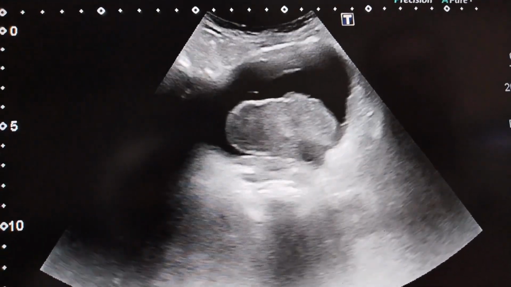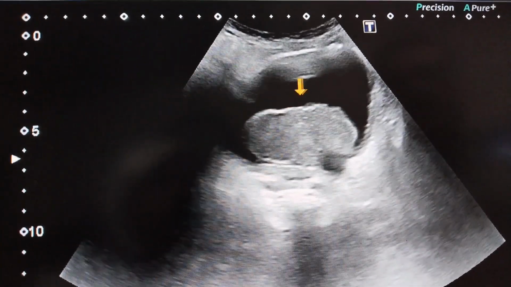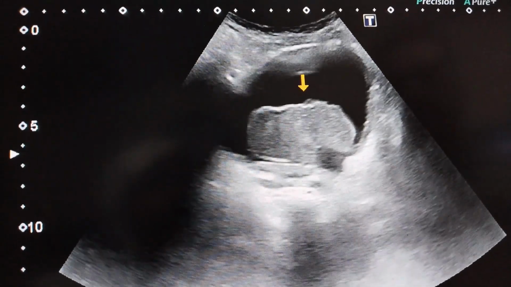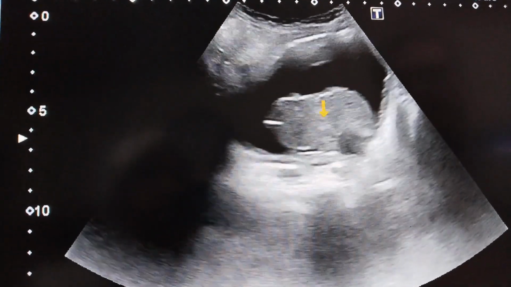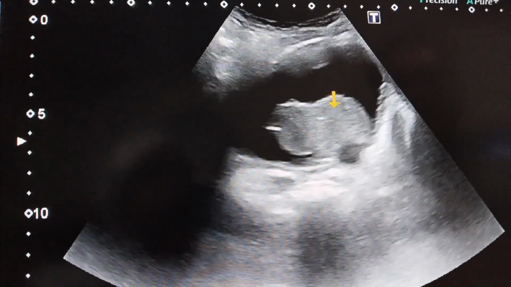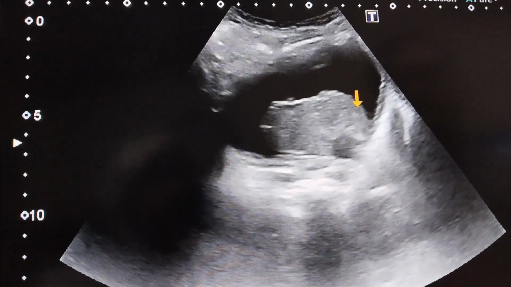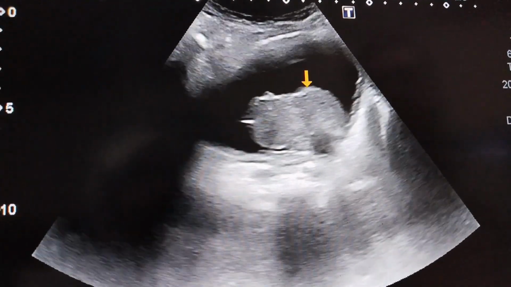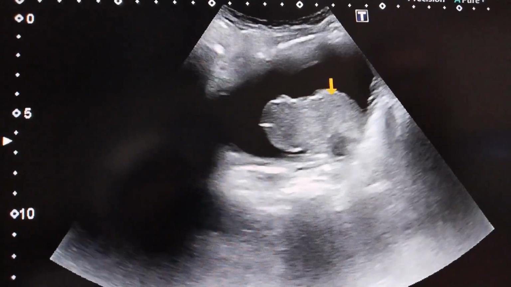Here we can appreciate that this is the urinary bladder, and here we can appreciate the mass. This mass is hyperechoic, and it is irregular in shape with an irregular border.